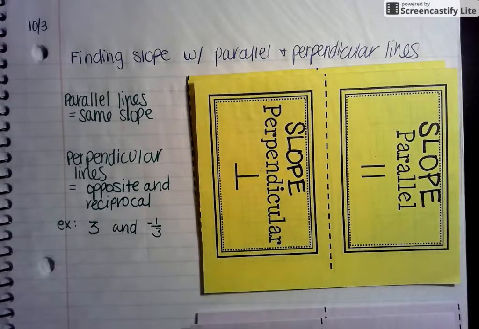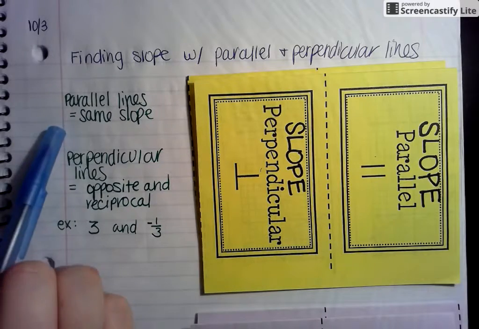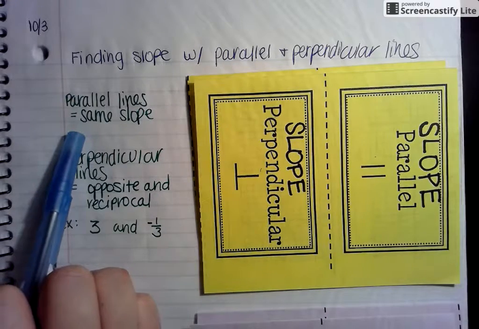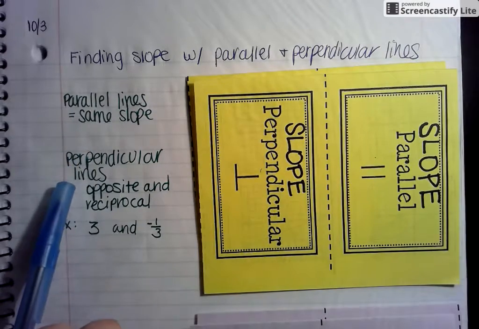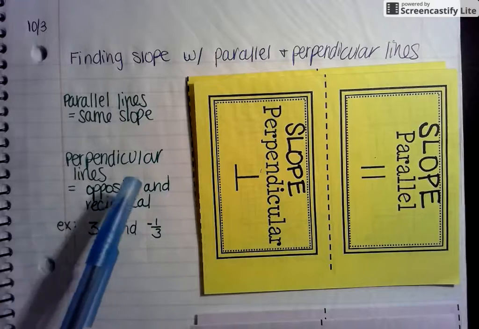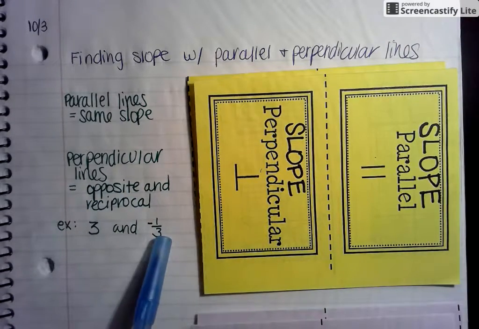So this is how to find slope with parallel and perpendicular lines. With parallel lines, they're always going to have equal slopes, or the same slopes. And with perpendicular lines, you're always going to see the opposite and the reciprocal. What I mean by opposite is that one has to be positive, one has to be negative.